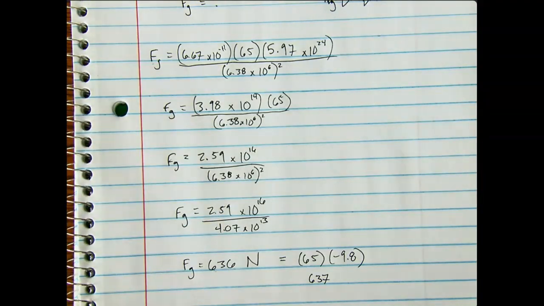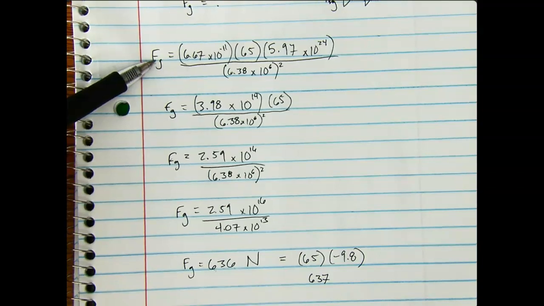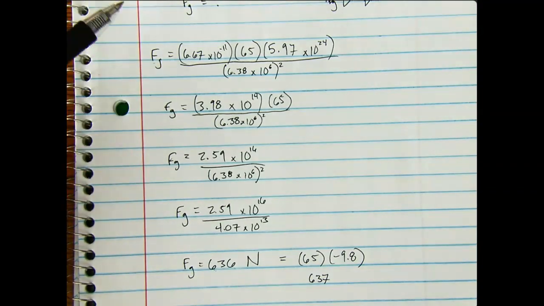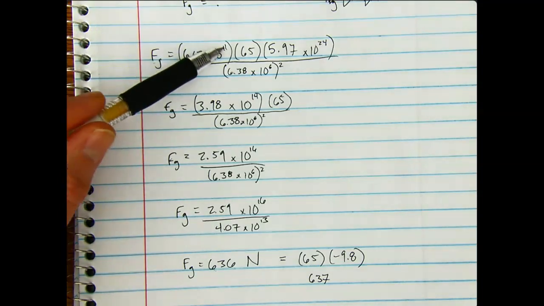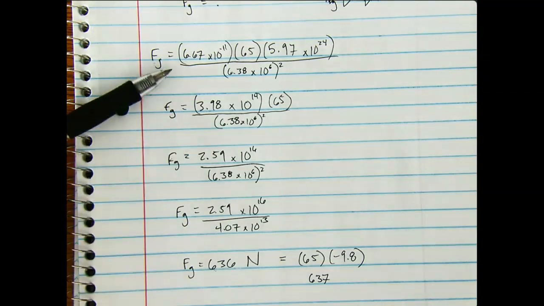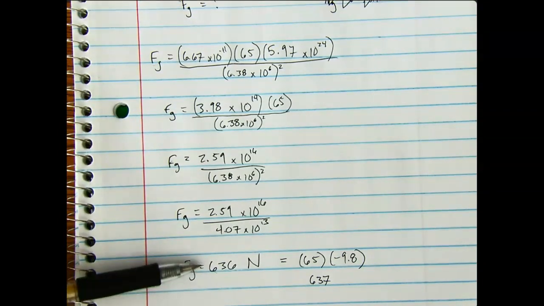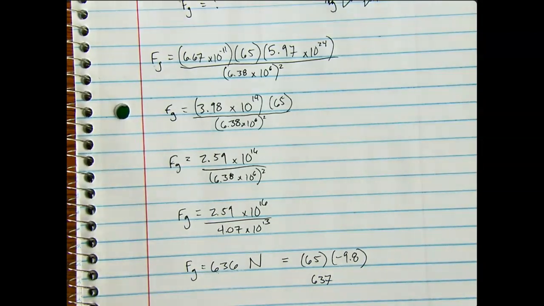So I wanted to show you how to use this equation. If you want to pay attention to the video and maybe rewatch it, check exactly what numbers I was hitting on the calculator to handle the exponents. The calculator does a pretty good job of handling these exponents, and I can show you in class if you need to. But you can slowly simplify this until you get the force of gravity between the person and Earth. Hopefully this was useful.